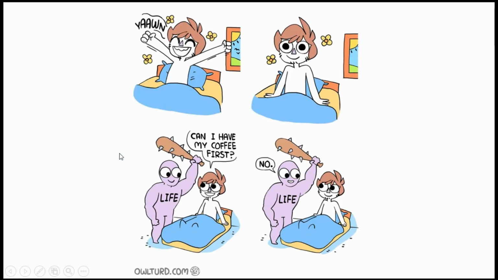So, deep breath. Never has this comic been more true than spring 2020. All right, let's go ahead and get going.